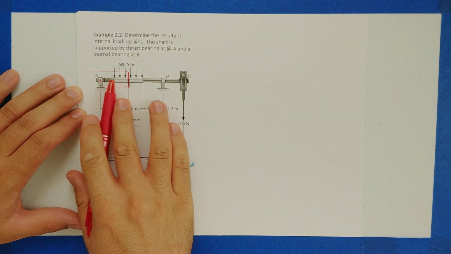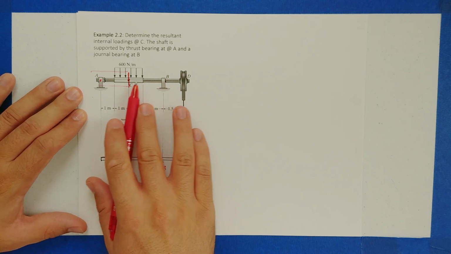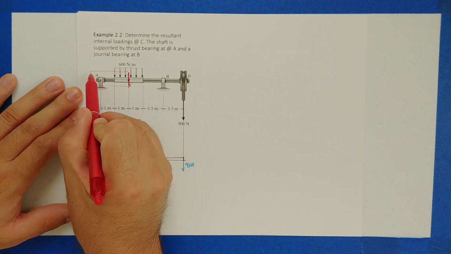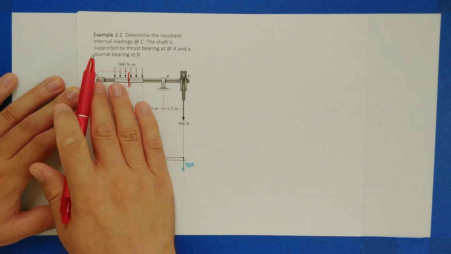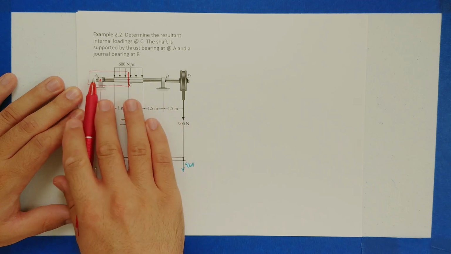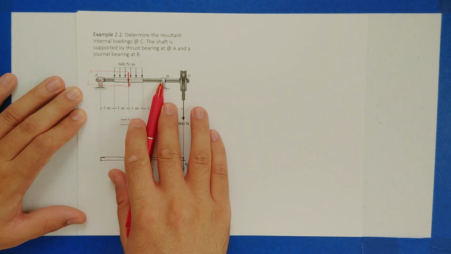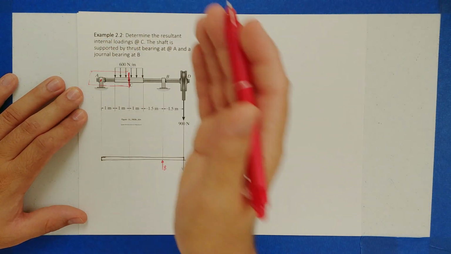When we section, we can either use the left-hand side or the right-hand side of the shaft. Here, I want to go with the left-hand side. Notice regardless of which side I pick, I have a support reaction. So at this one, I have a support at A. Over here, I would have a B. So I would need to solve for those first and then actually take the section.